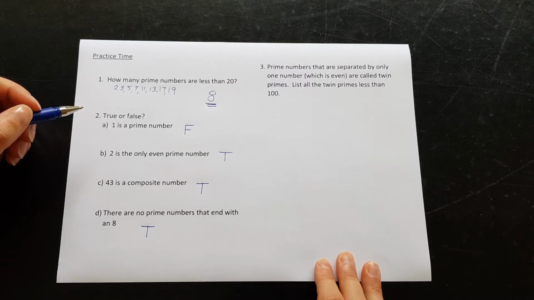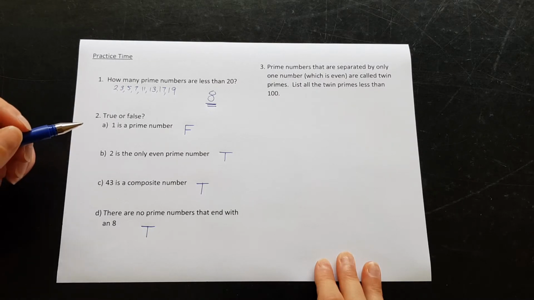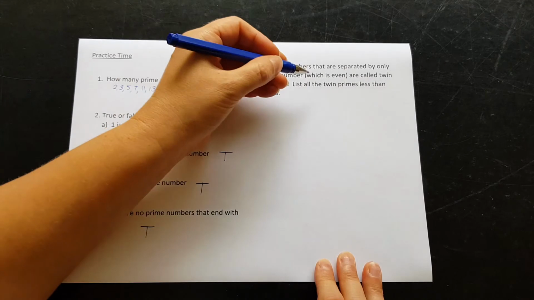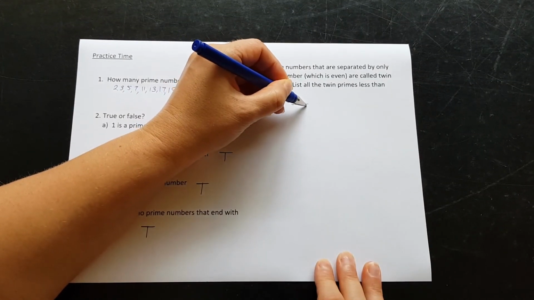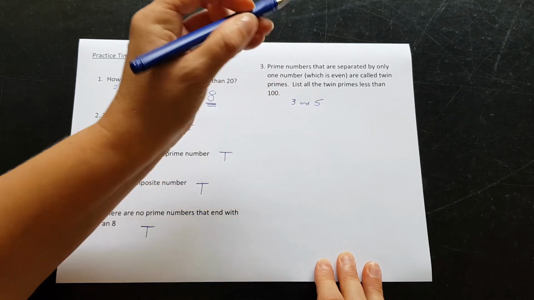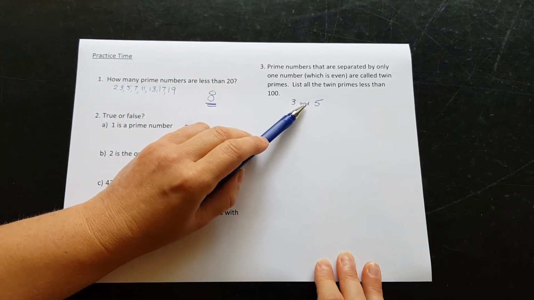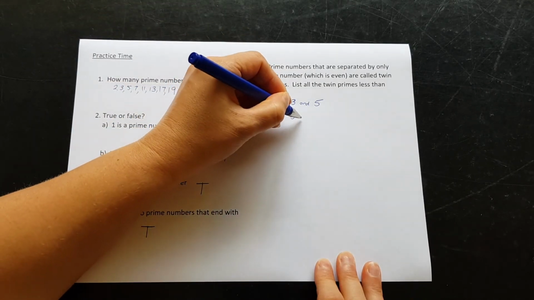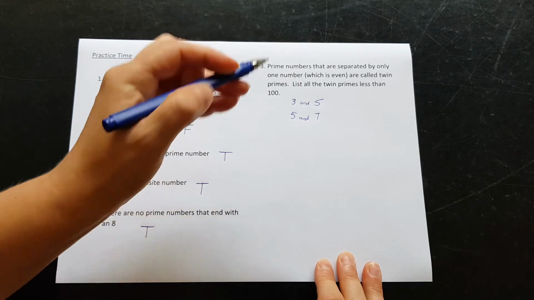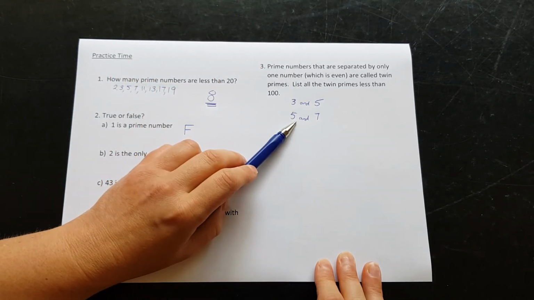Question 3. Prime numbers that are separated by only one number, which is an even number, are called twin primes. List all the twin primes less than 100. So, looking at your sieve, you would see 3 and 5 are two prime numbers that are right next to each other, and there's just the number 4 that's in between them. There's also 5 and 7. And they're called twin primes.